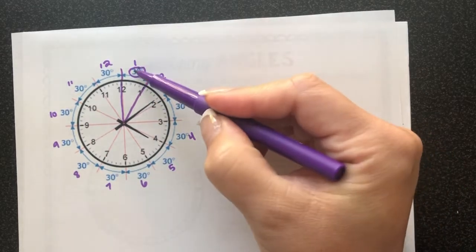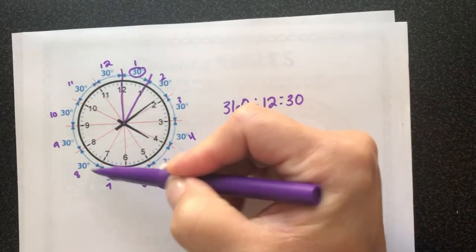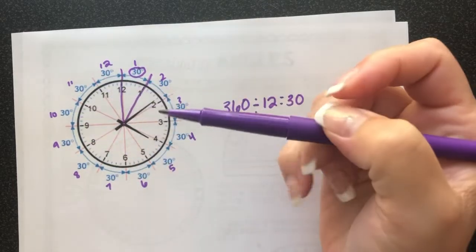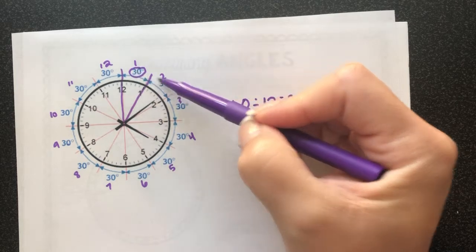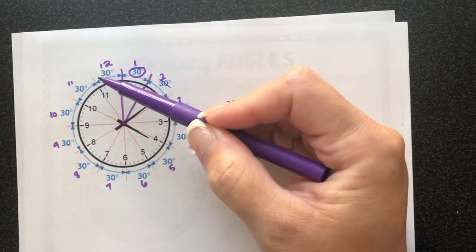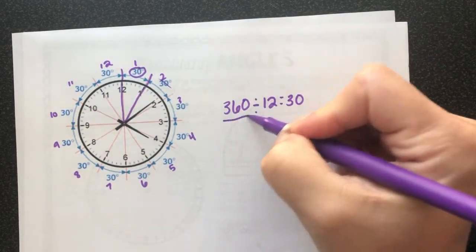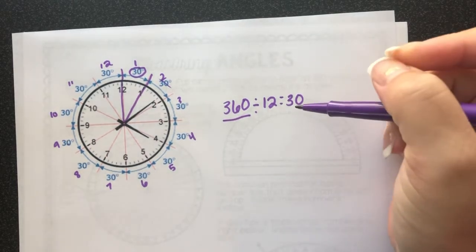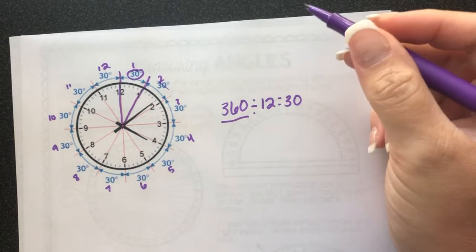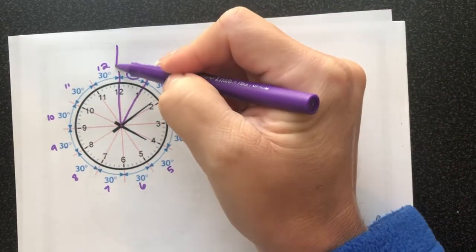If I go around and add up all these 30s together, or use the 4th grade skill and multiply 30 times 12, because there are 12 30s, that would give me 360 degrees.